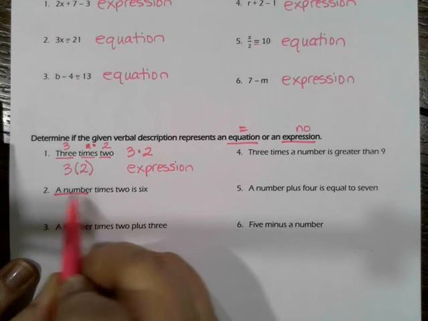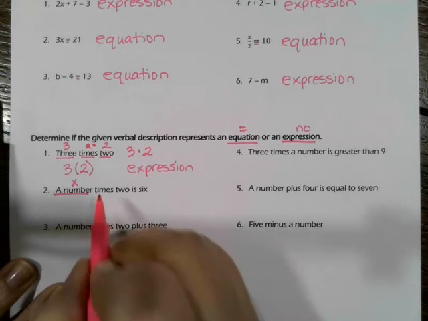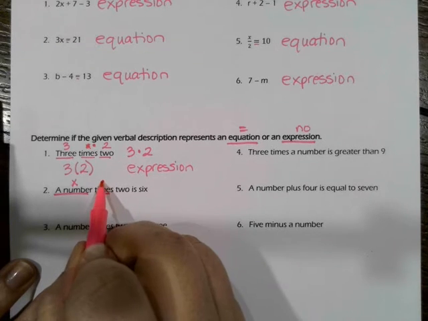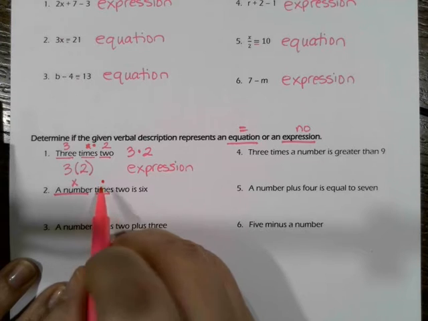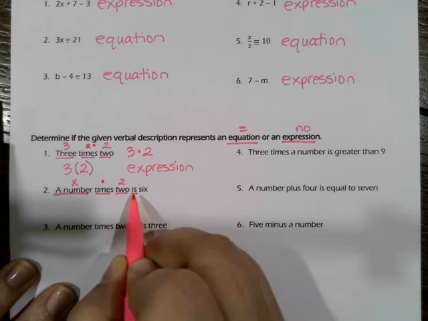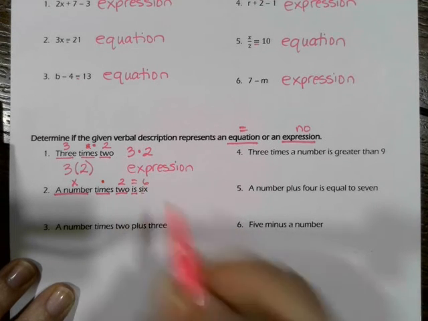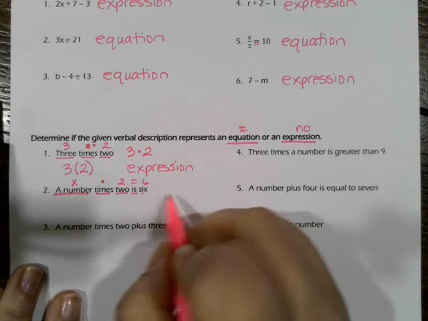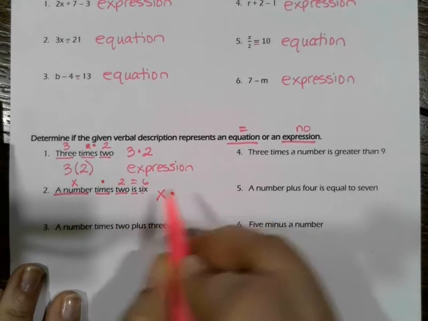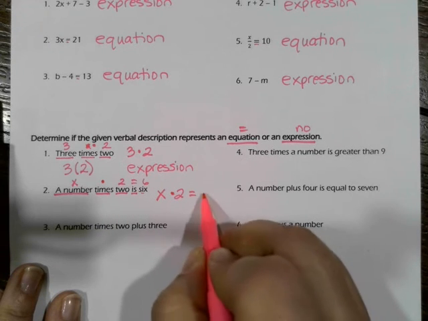All right, number 2, a number. So we don't know what a number is, so we can put a variable. I'm going to put x times, put a dot. Again, this is why we don't want to put an x here, because that would be 2 x's. So times is a dot. 2 is next. And then it says is, a keyword for equal. And then we have the number 6. So we have a number, x, times 2 is, or equal, 6.